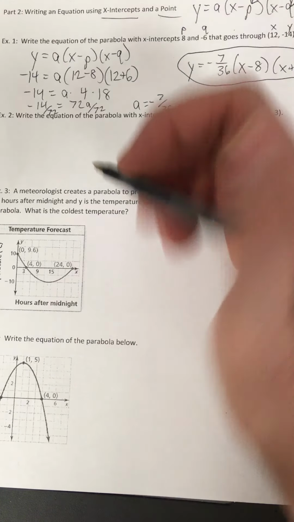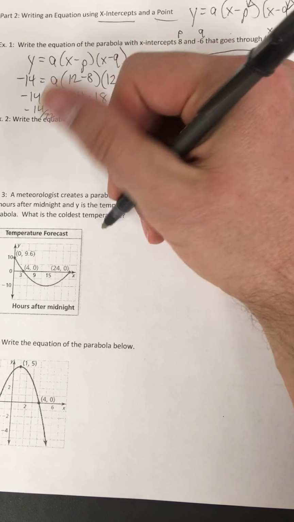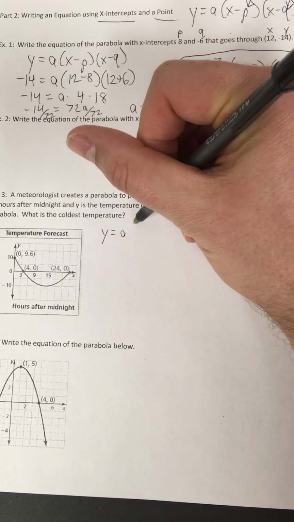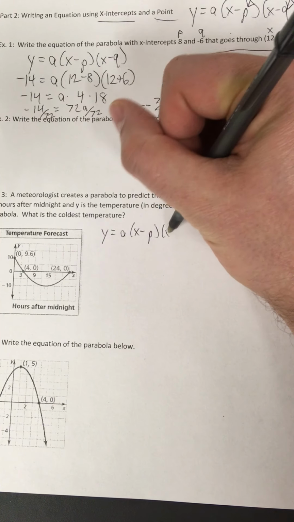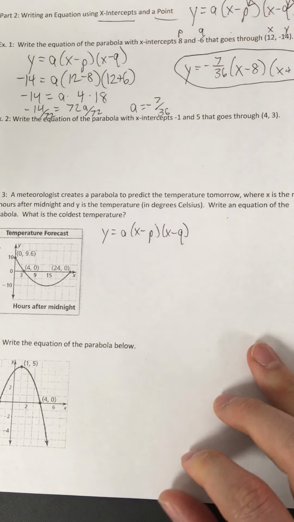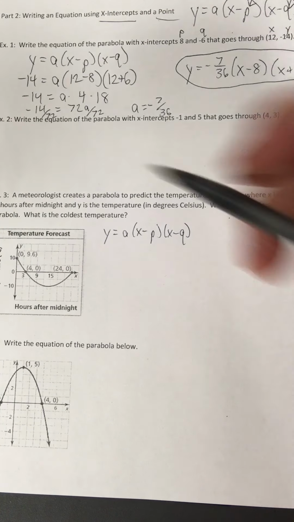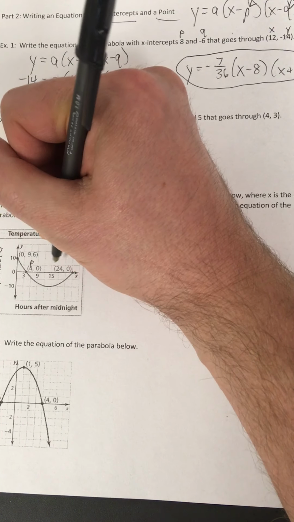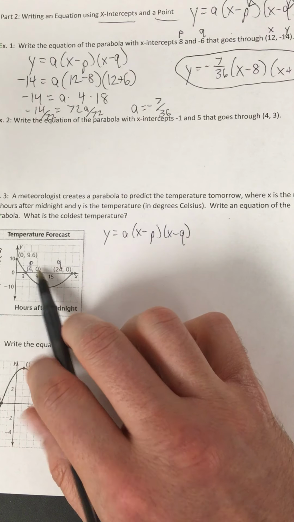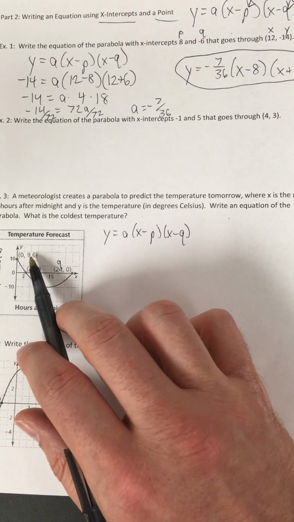All right, so let's just write our equation. So y equals a, parentheses, x minus p, parentheses, x minus q. Which numbers are p and q? The x-intercepts, that's 4 and 24. This is p, this is q. I don't actually have to use these zeros. All right, this other point is my x and y.